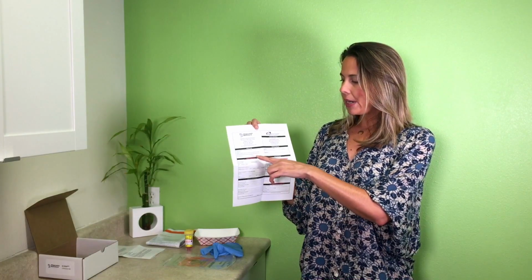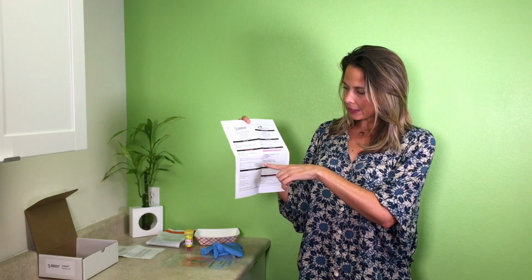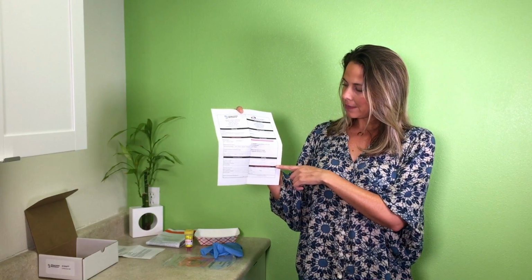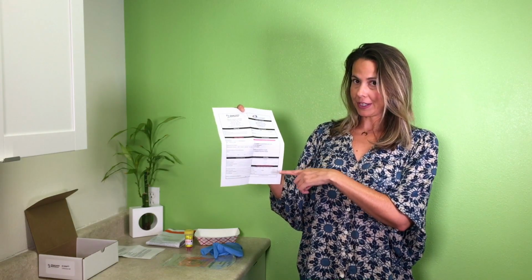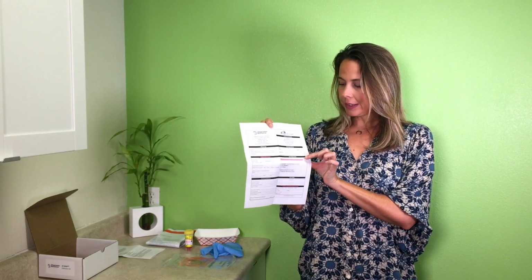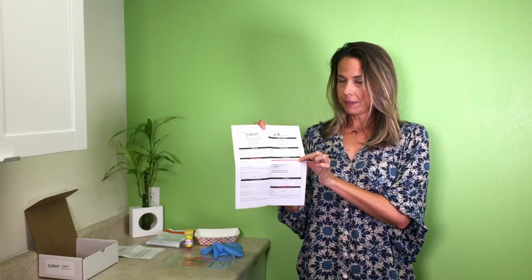Now I'm going to go over the GI Map Stool Test. Before you start, make sure your kit has all the components necessary. Make sure it has a requisition form, and it's really important that you fill out the necessary parts of it. So patient information, make sure that's filled out, and the payment information on the bottom left, make sure that's filled out.